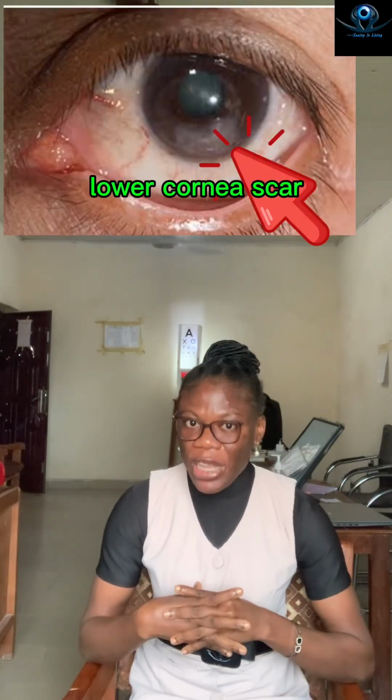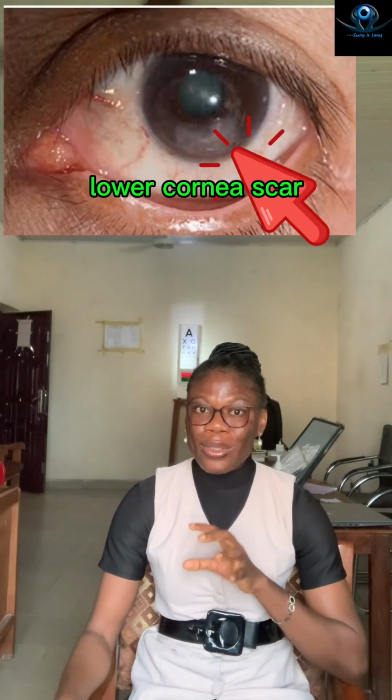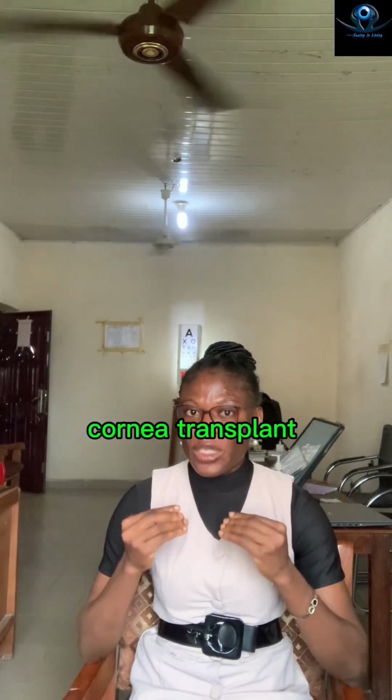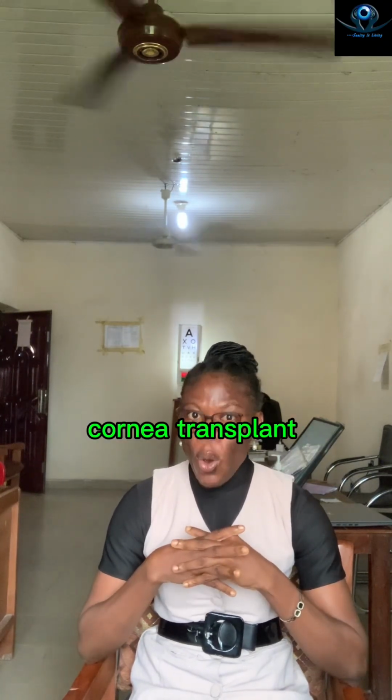but it will leave the patient with a scar on the cornea. Depending on the area of this corneal scar, if it is on some part of the cornea, the person can manageably see with the affected eye. But if the scar is located on every part of the cornea, it means that the person will not be able to see with the affected eye unless he or she goes for a cornea transplant. And I am very much aware that cornea transplant is not for the poor and is rarely done in Nigeria.